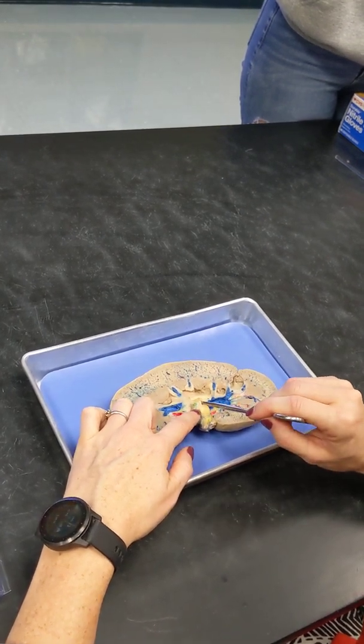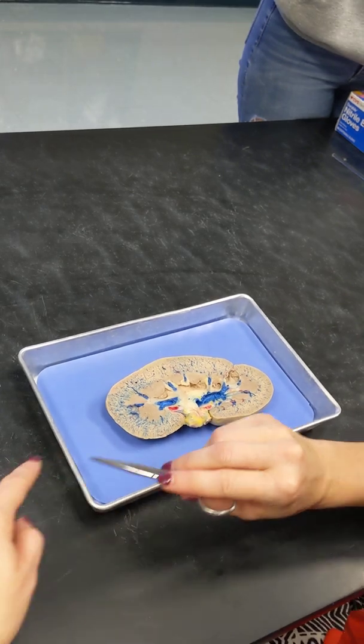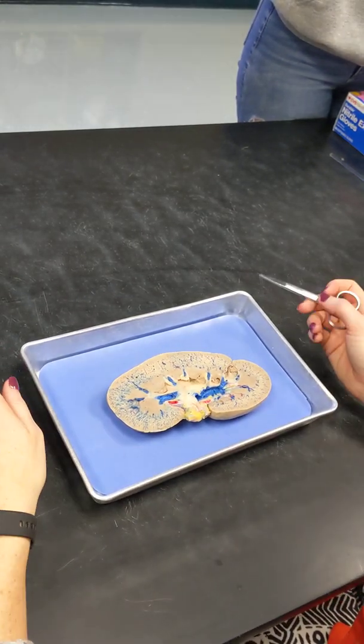the ureter. The ureter leads to the bladder, leads to the urethra, and then out. That's it.